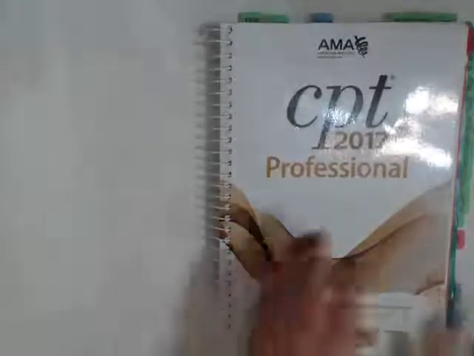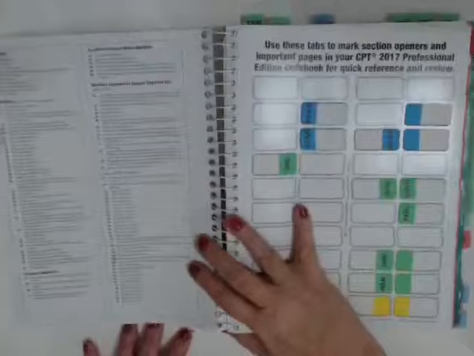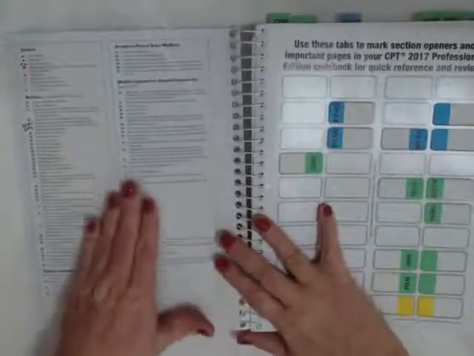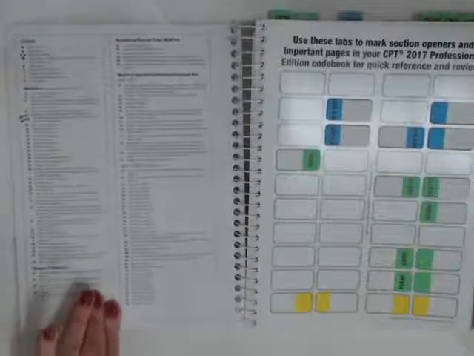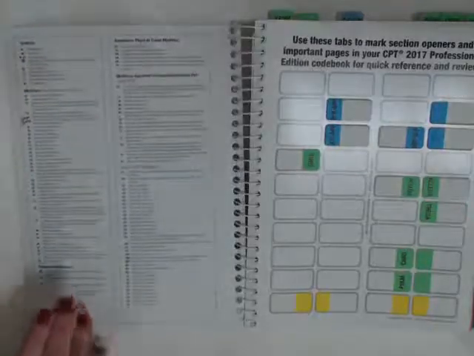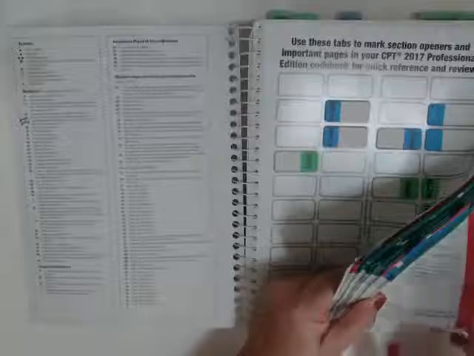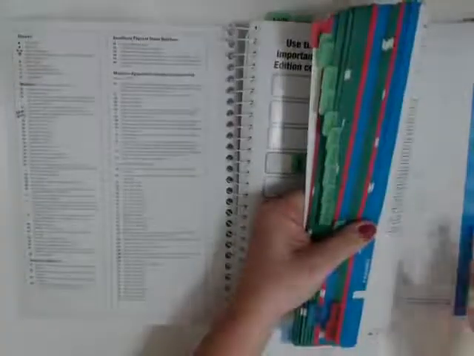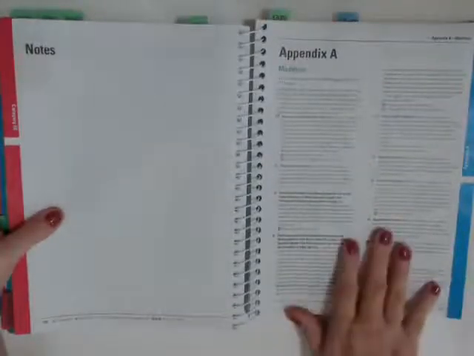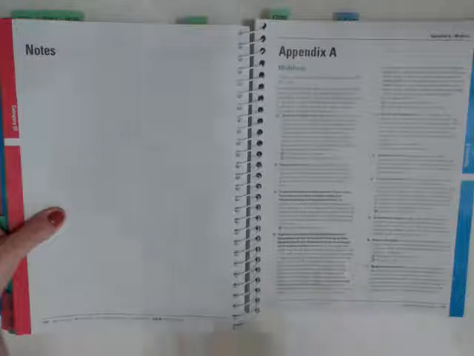Okay, let's talk a little bit about the modifiers. These are on the front page, or the front cover, of your CPT. Also in your Appendix A is the explanation of all of them. Now these modifiers are covered in your Chapter 8, which the basic CPT was Chapter 8 as well.